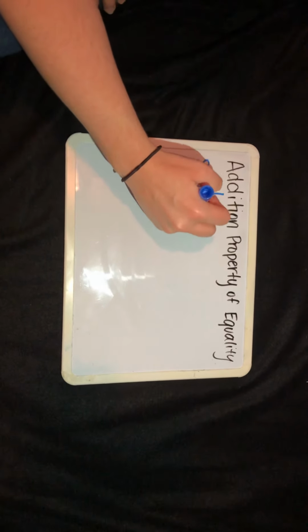So when we're dealing with addition, something we need to understand is that what operation is the opposite of addition? The opposite of addition is subtraction. So that's something that we need to understand, that anytime we see addition, we know that we can undo that operation with subtraction.